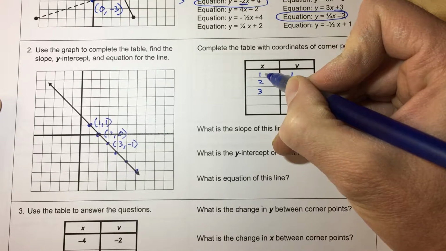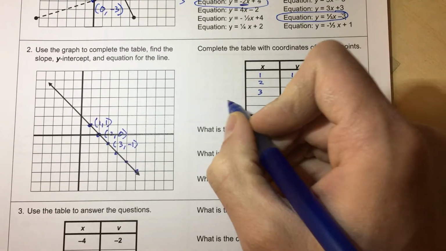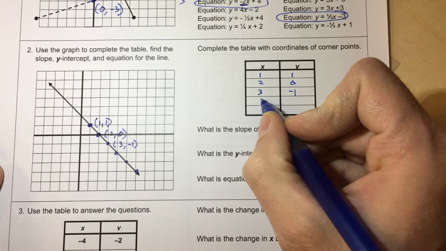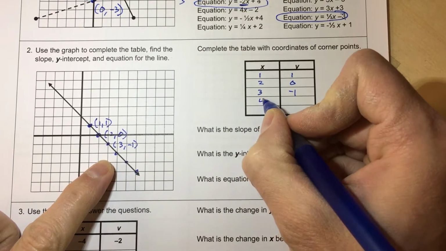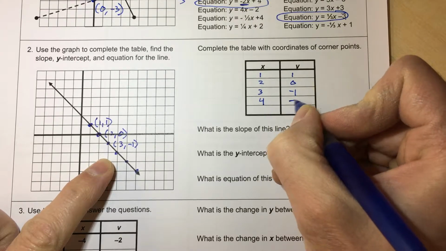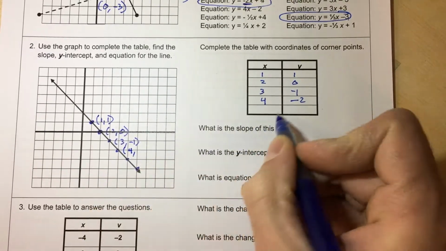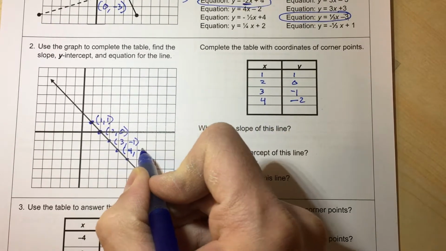So the x's are counting up by 1, and the y's are actually subtracting 1. So the next one you should see here, without even going over to our graph, should be 4. And then if I'm counting down here, it goes 1, 0, negative 1, and then negative 2. So let's double check this one over here. This should be 4, and if we guessed right, this should be negative 2.